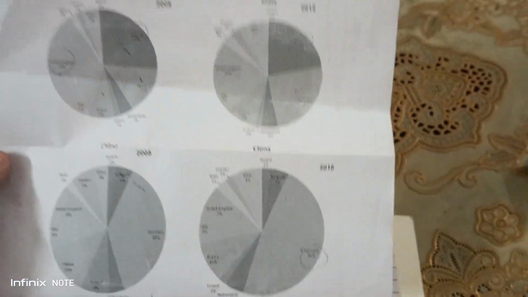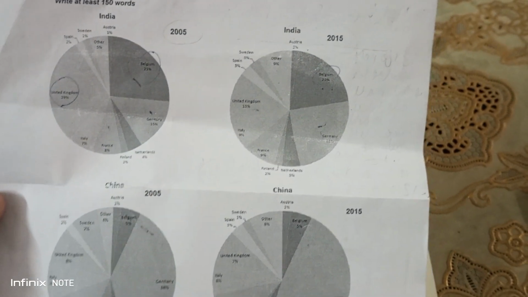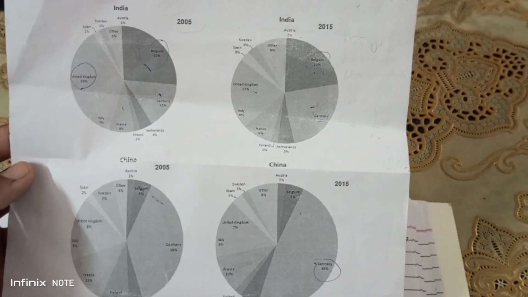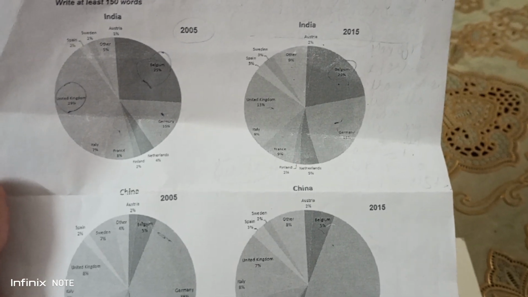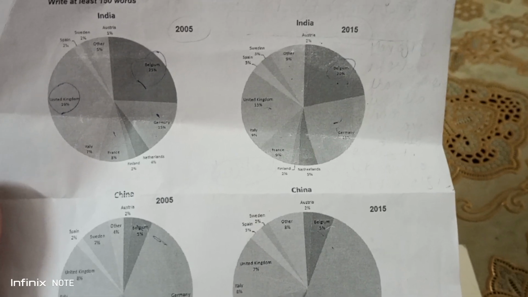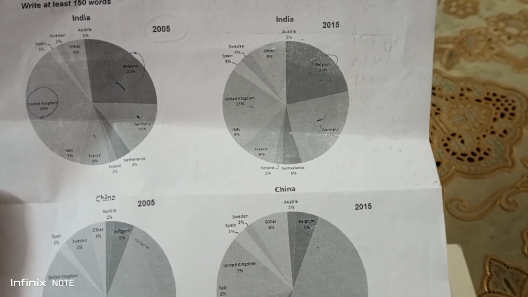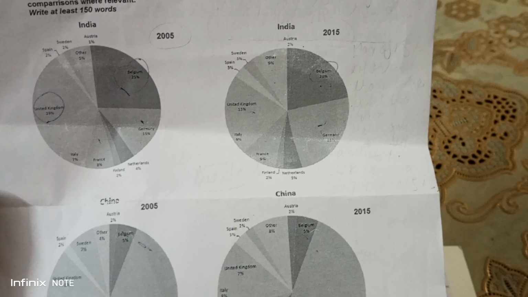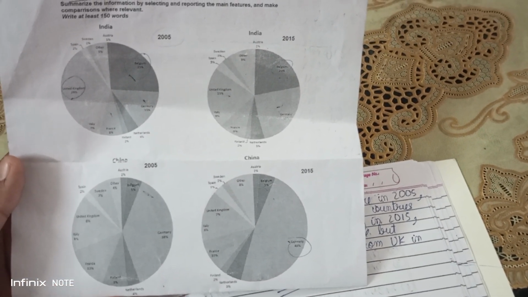Now what are we seeing in the figure, that either it's the year 2005 or it's the year 2015, Belgium and Germany had the maximum exports, right. But a few changes have happened. One change we are seeing is that in year 2005, major exports of India were from UK, 29% of exports, but in 2015 we see those 29% exports became 13%, and in 2015 Germany's exports became the majority. So looking upon the information given to you very precisely, you will have to write the conclusion.